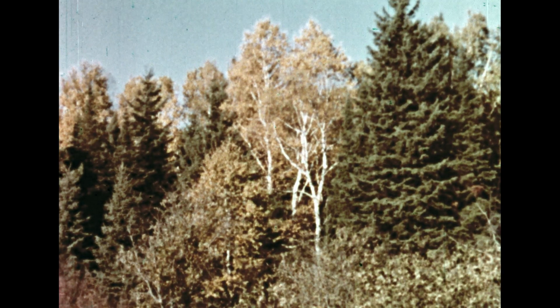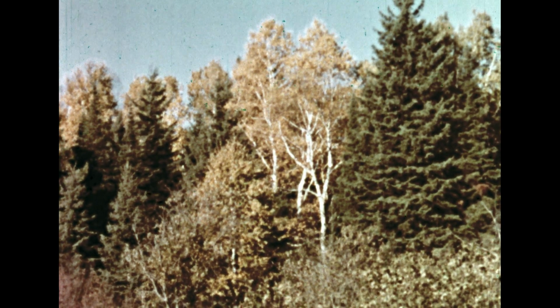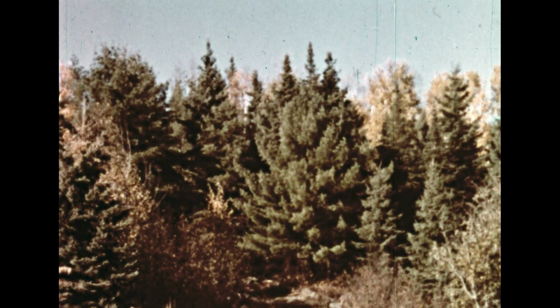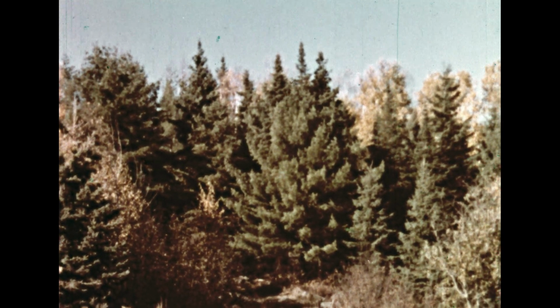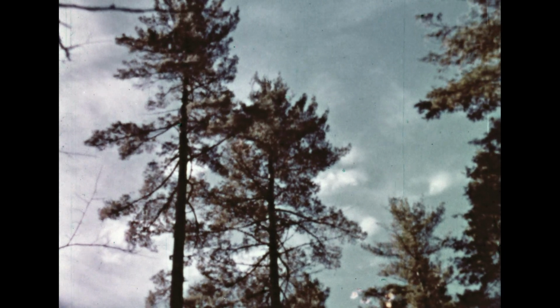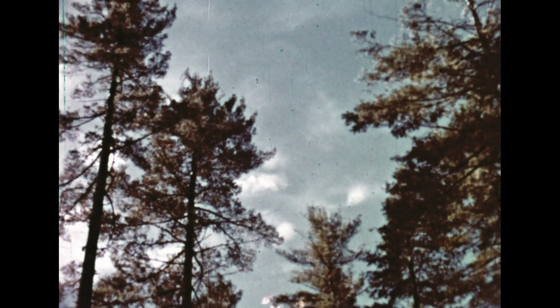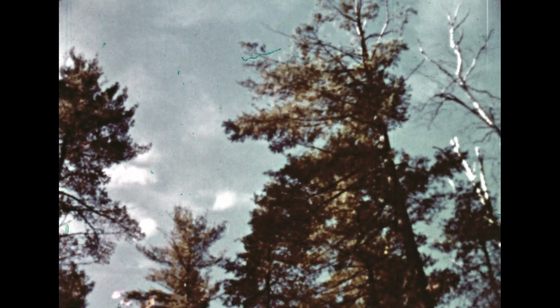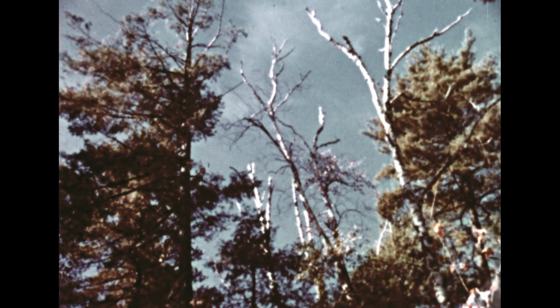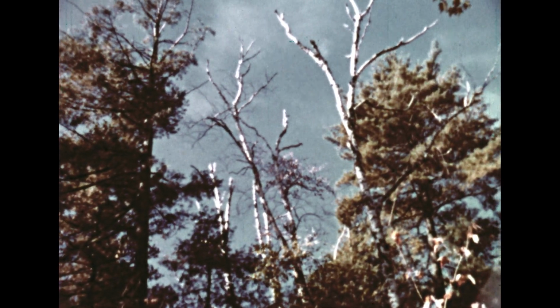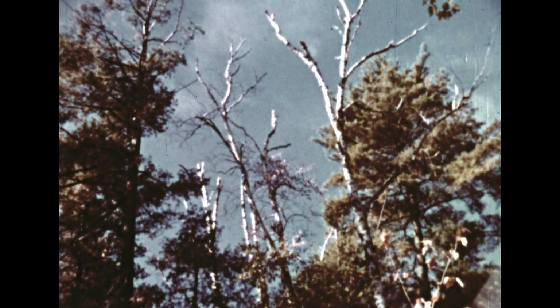Later on, the spruce and pine will overtake the birch and aspen, which are short-lived trees. Here amid mature pine and spruce, we can see old birch trees dying out. One more stage in the slow march of progression is reached.